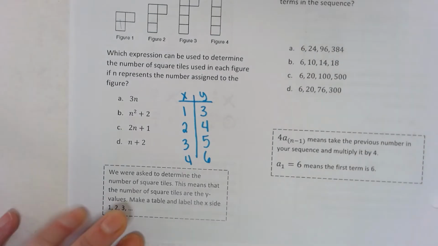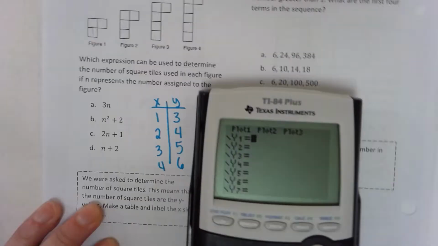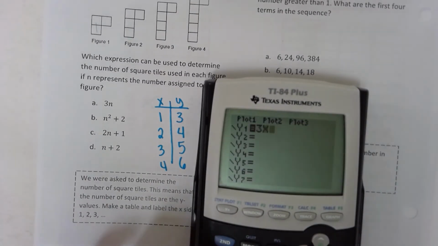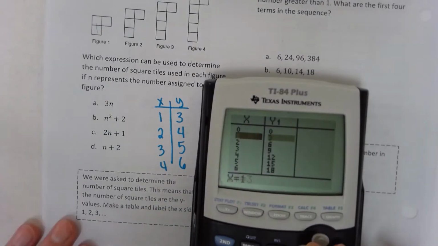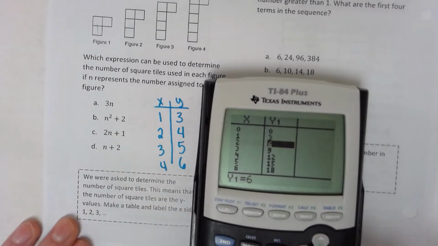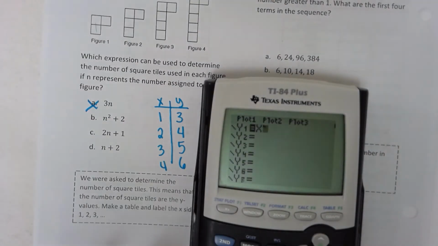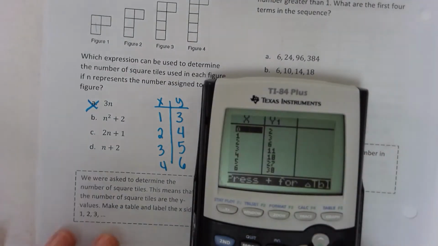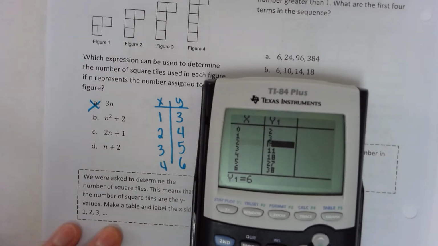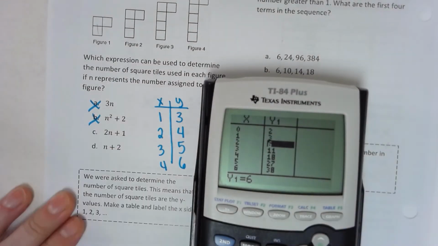So now, once I've got my table all set up, I'm going to go to y equals in my calculator and type in the first answer choice. All right, I've got 1, 3, but then I have 2, 6, not 2, 4, so it's out. Okay, x squared plus 2, second graph. I've got 1, 3, and then 2, 6, not 2, 4, so it's gone.